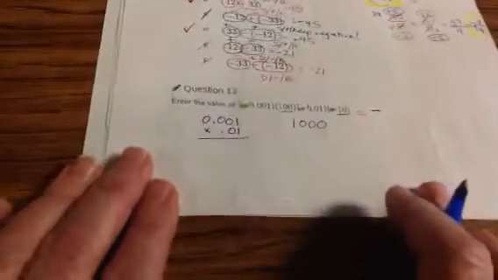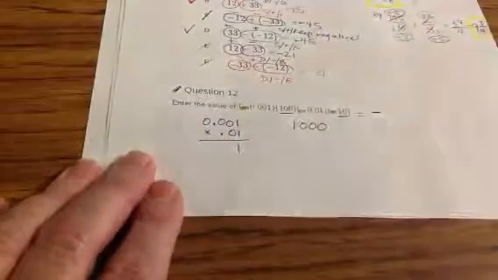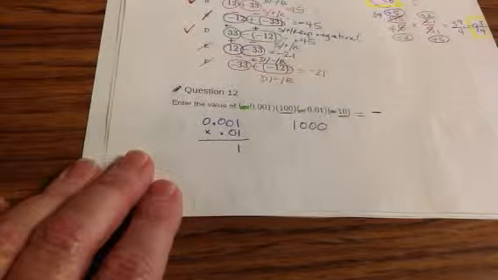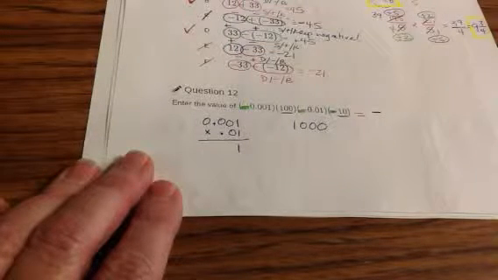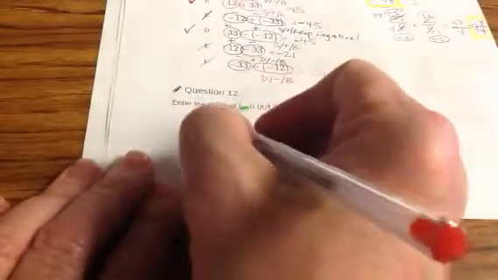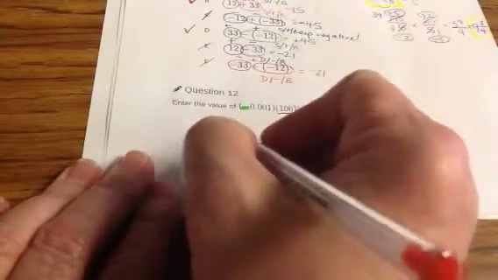Class, what's 1 times 1? 1. Show me on your hands, please. Then you're going to say it out loud. Show me first. How many decimal places in this question? Show me. Everybody show. Okay, most of you have got it. There are 5. 1, 2, 3, 4, 5. 5 decimal places in the question.